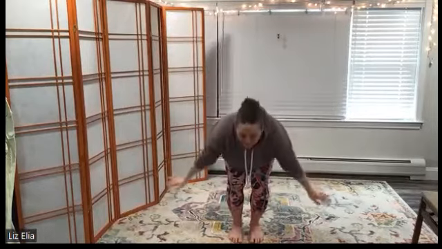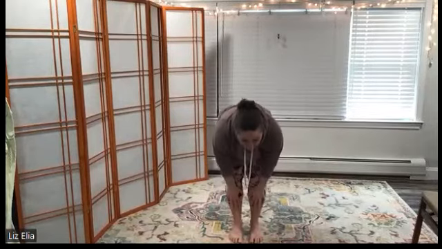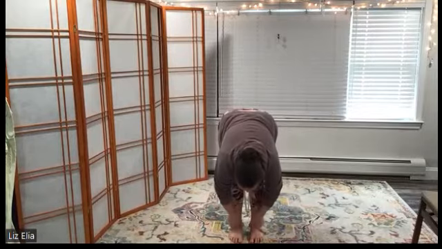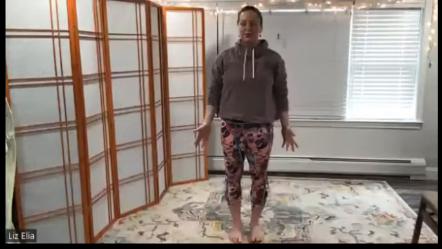Last one, inhale, arms up. Exhale, fold forward. Inhale, halfway lift. And exhale, fold. Rise up, inhale. Exhale, hands to heart. And then arms by your side, mountain pose.